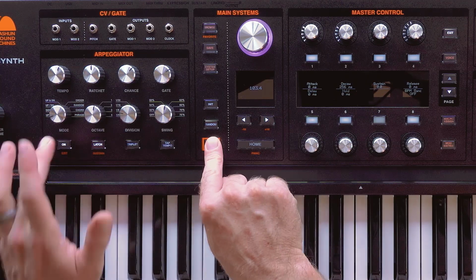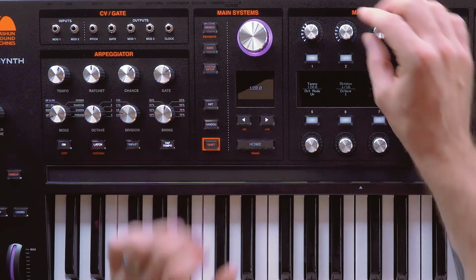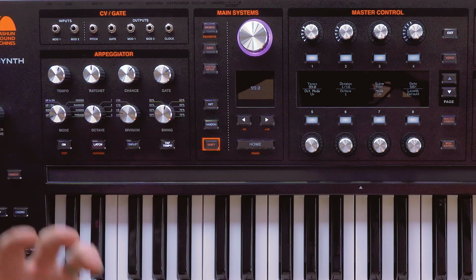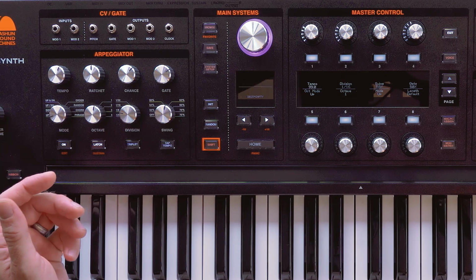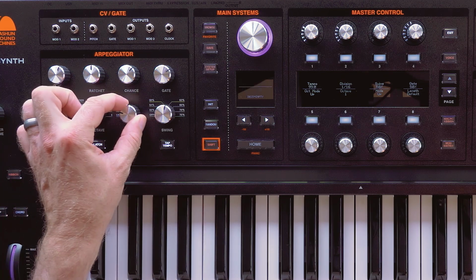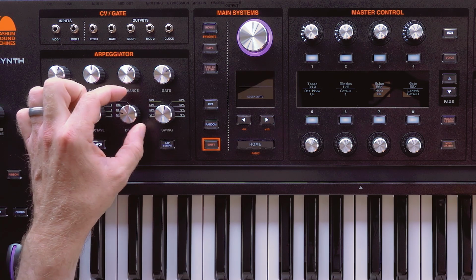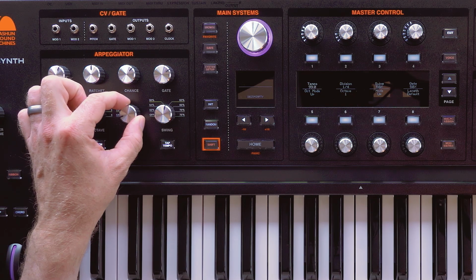If we go into shift edit, we can also adjust the tempo here, and let's go ahead and initialize that so we get even tempo. Obviously, you can clock this to an external source. And next up is division. So division is going to be the basic division unit of the ARP itself. And guess what? That's modulatable.